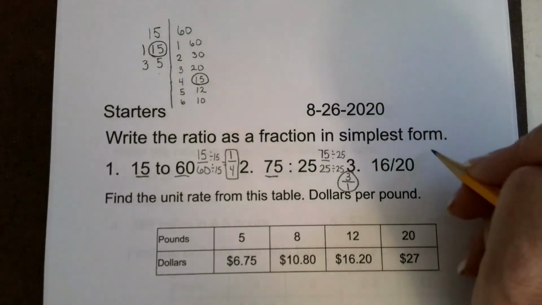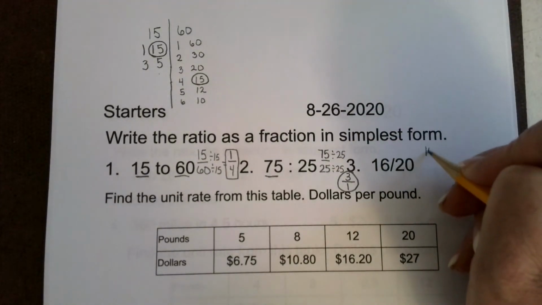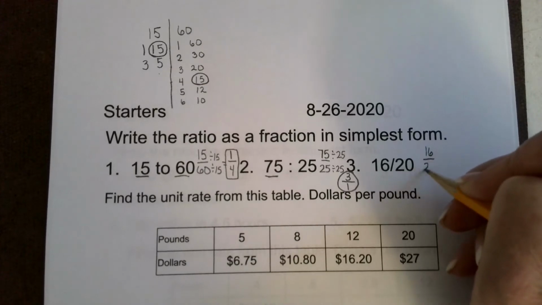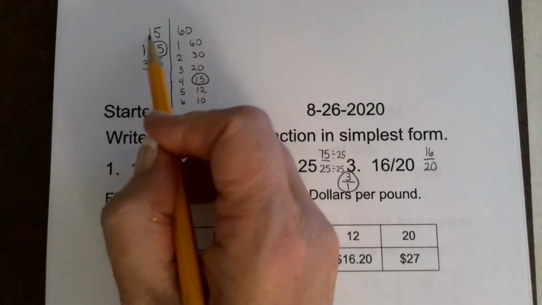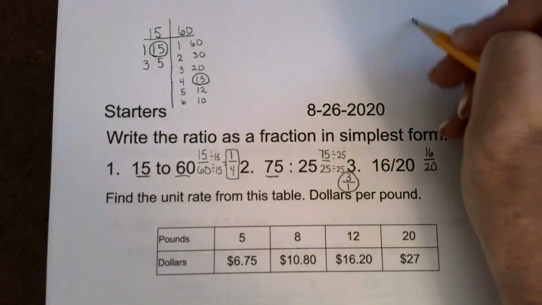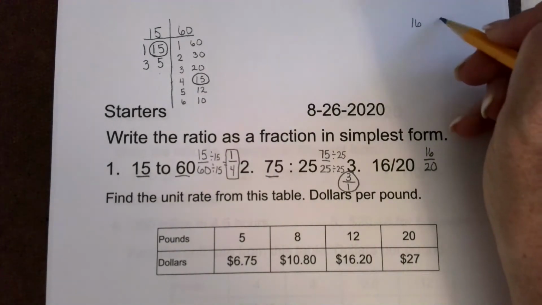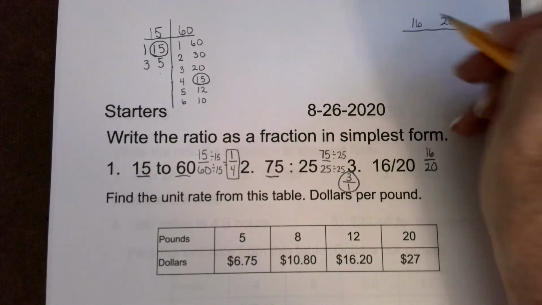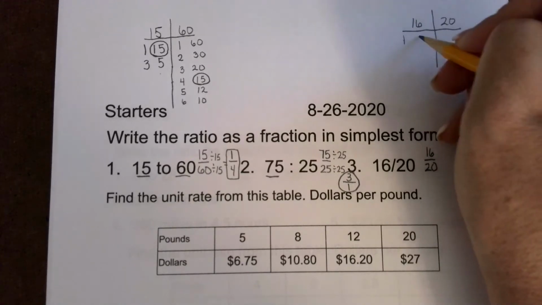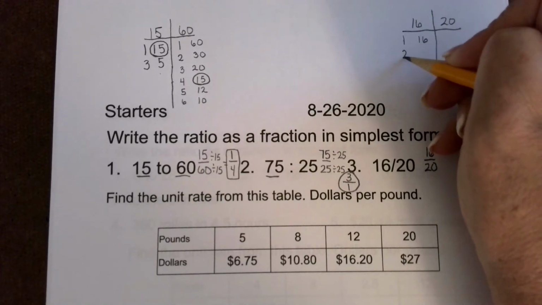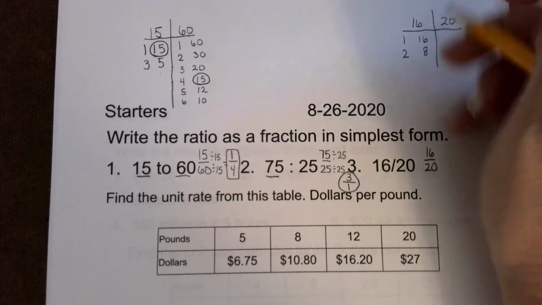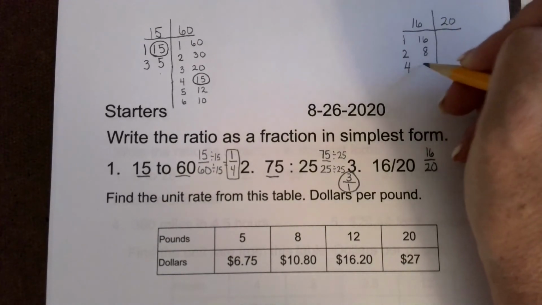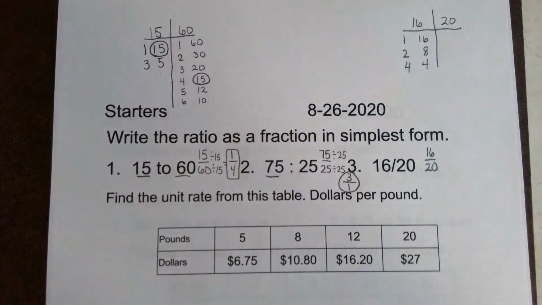And then we've got 16 over 20. And if you didn't know what the biggest number was, you could make a little chart for 16 and 20. 1 times 16, 2 times 8 is 16, 3 does not go into 16, and then 4 times 4.